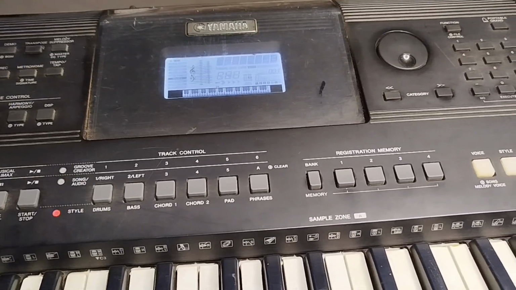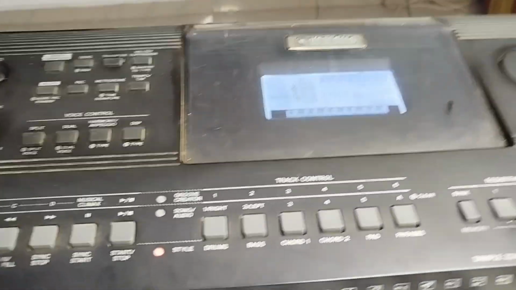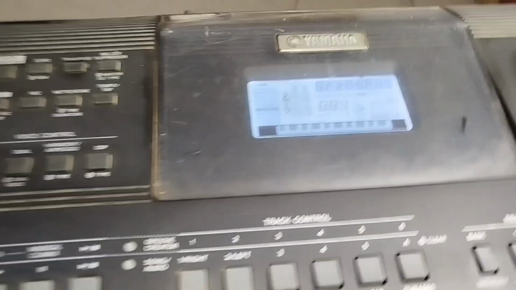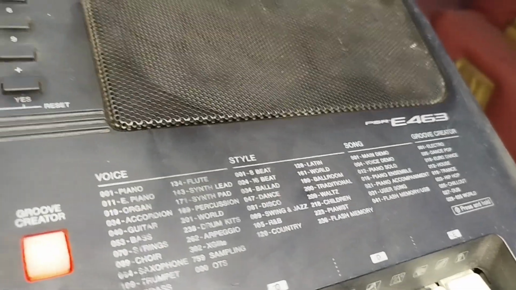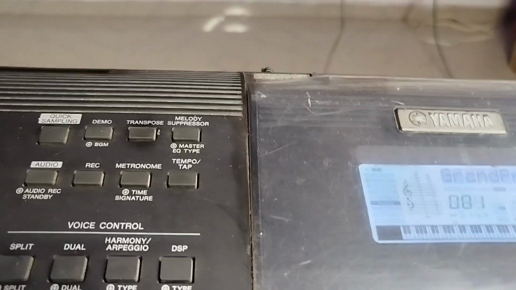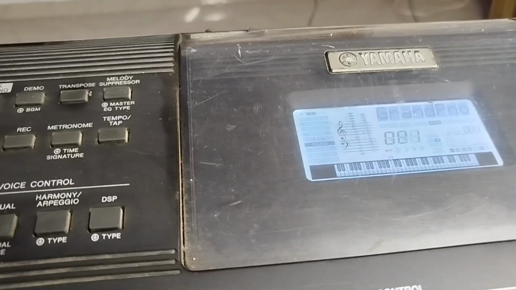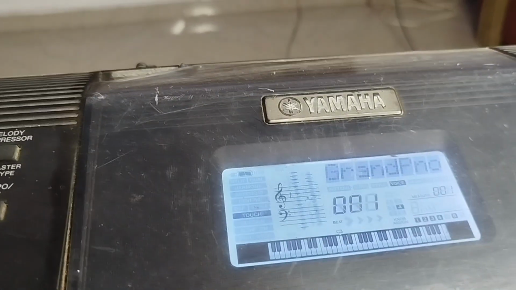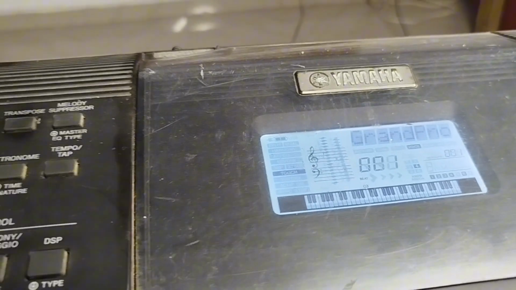So first off, if you want to set it, the name of the beat is 16 beat, I think. This is the Yamaha PSR-E463 keyboard. I will call out the beat so that on other keyboards you can find it. To do that, you click on your style, which is here.